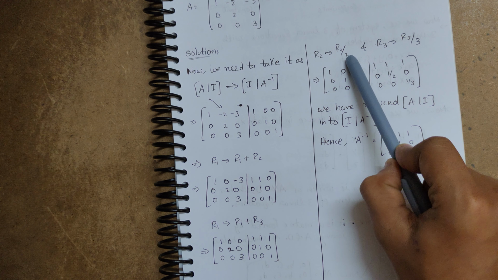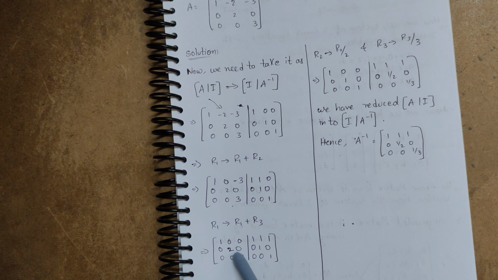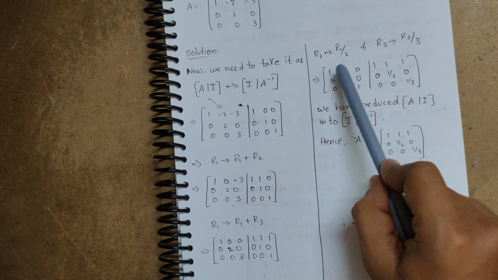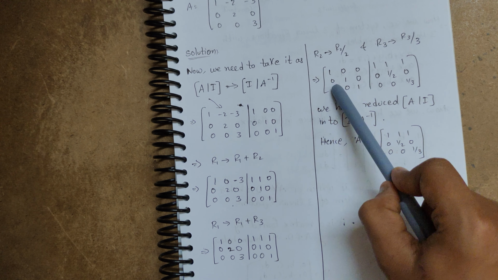R2 is divided by 2. This whole R2: 0 by 2, 2 by 2, 0 by 2. 0 by 2 means 0, 0 by 2 means 0, and the middle 2 by 2 will become 1. Here also 0 by 3 will become 0, 0 by 3 will become 0, 3 by 3 will become 1. So you can see here 1, 0, 0, 0, 1, 0, 0, 0, 1. This is an identity matrix.